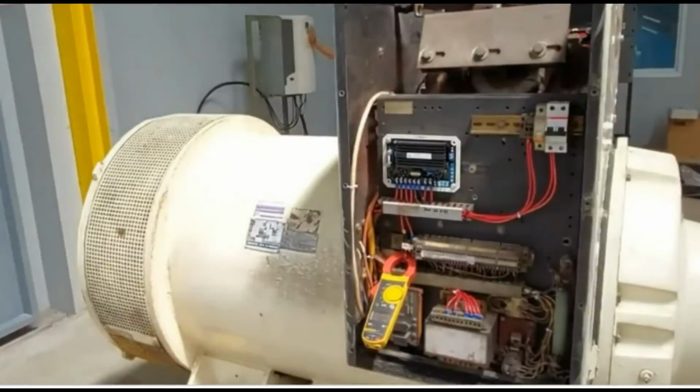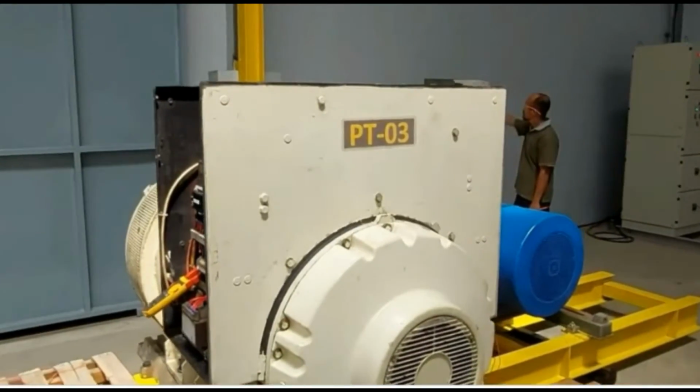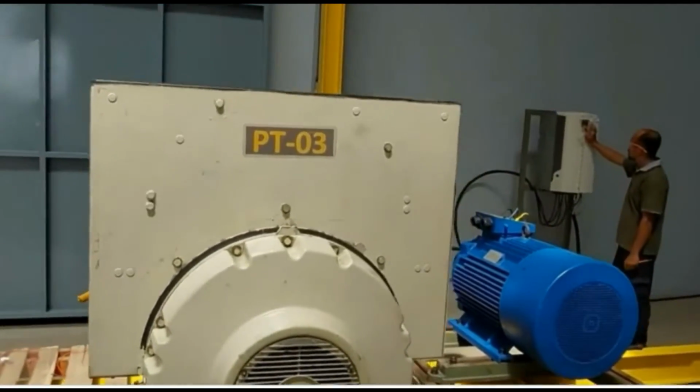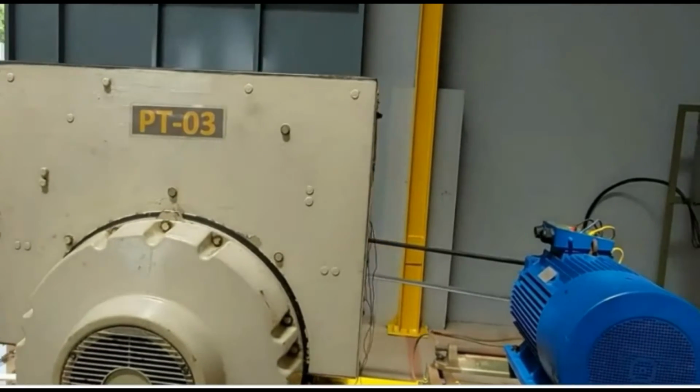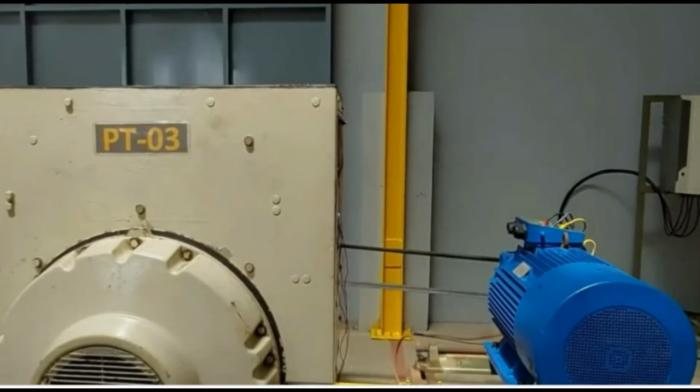See the speed ratio, you can see how it runs. You see that the thing is moving. This is 382, still with low voltage, and this is the frequency. We are talking about the frequency, it's still increasing.